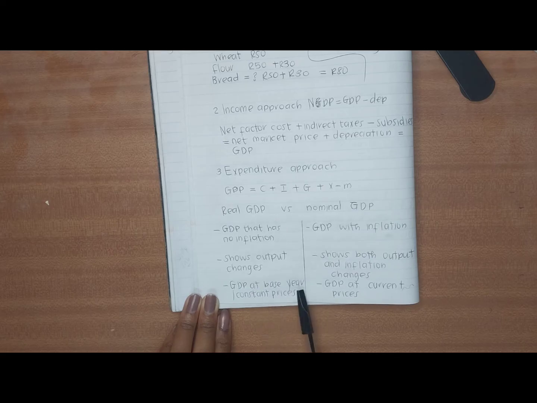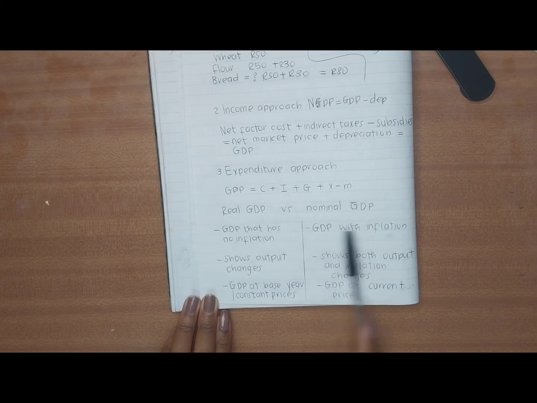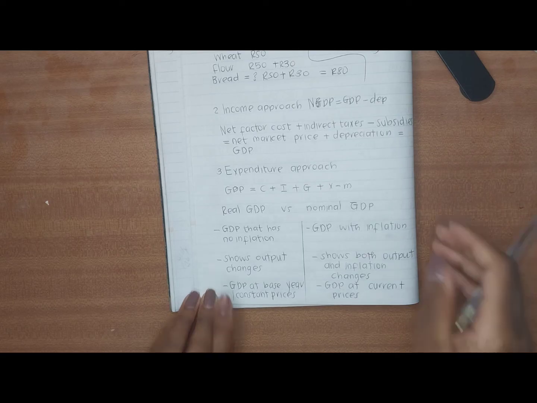A base year is a reference year, and you will always be given the base year, right? Nominal GDP is GDP at current prices, right? It's market prices. If you go to a shop and you find the sneaker to be 1.5, that's the nominal GDP because it's at current prices, what the GDP is right now.